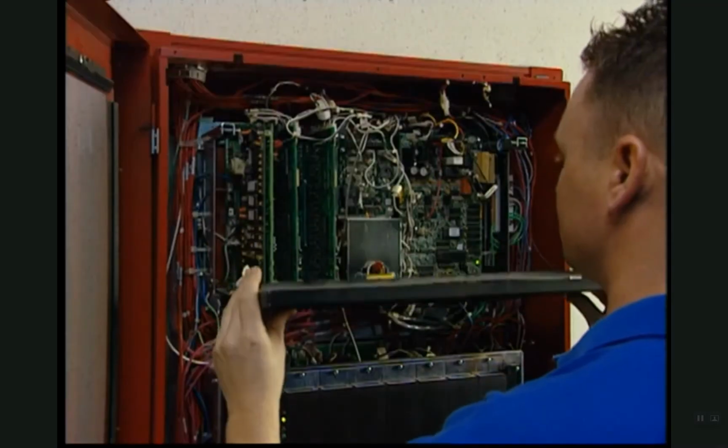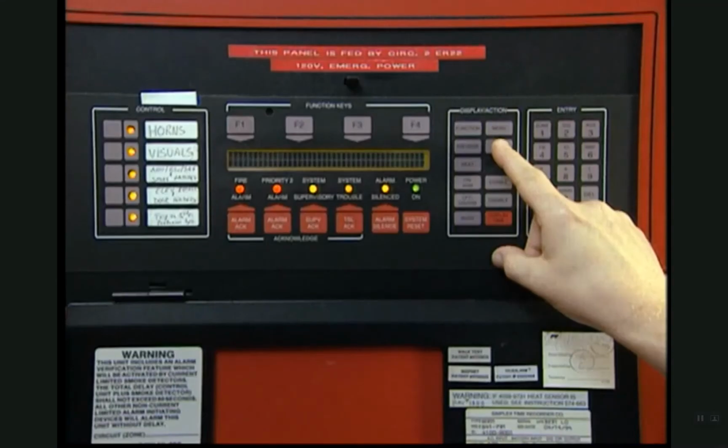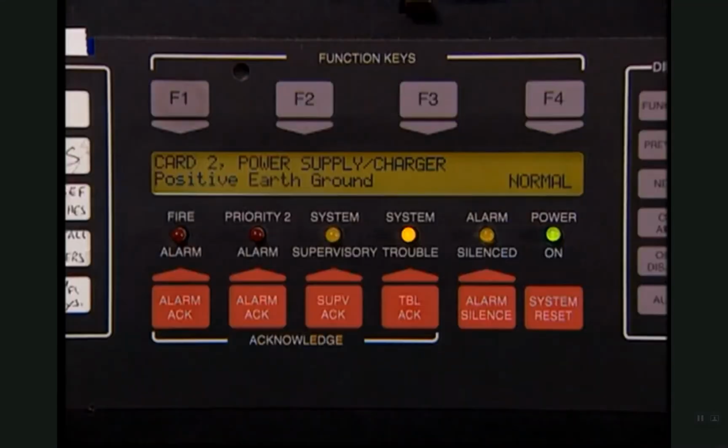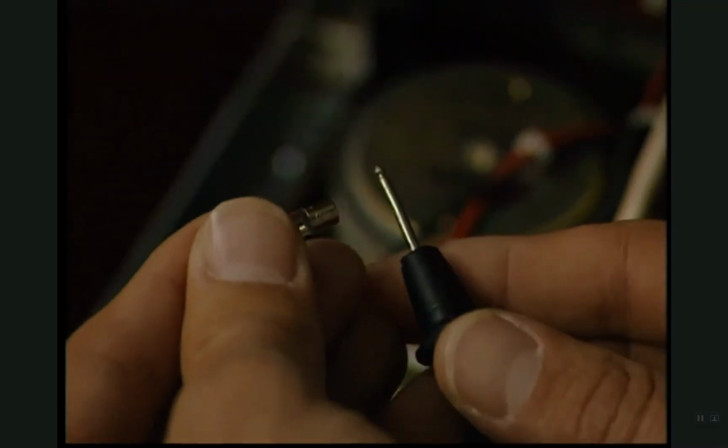The frequency of control equipment inspection and tests depends on whether or not the equipment is connected to a supervising station that receives all three signals: alarm, supervisory, and trouble. If it is, the control equipment must be inspected and tested at least annually. If the control equipment does not send supervisory and trouble signals to a supervising station, it must be inspected weekly and tested quarterly. At the control unit, you will visually inspect the enclosure, lamps and LEDs, batteries, the primary power supply, and fuses.